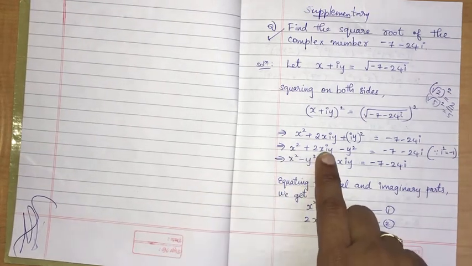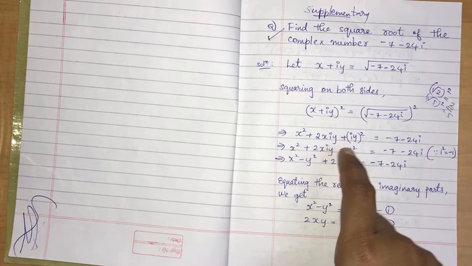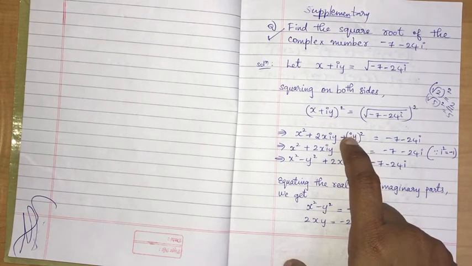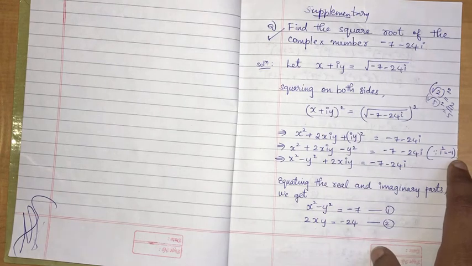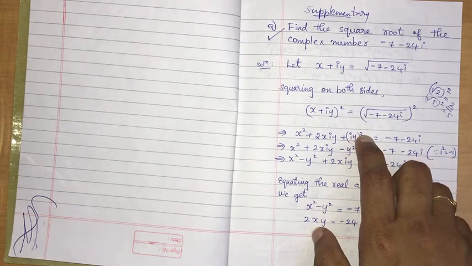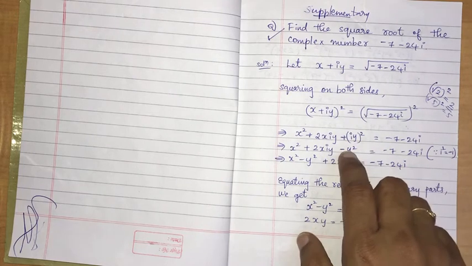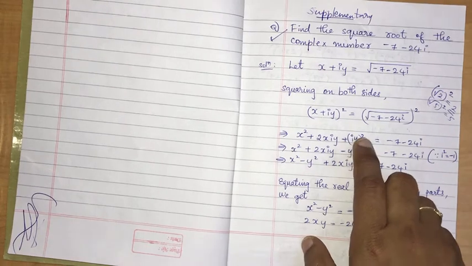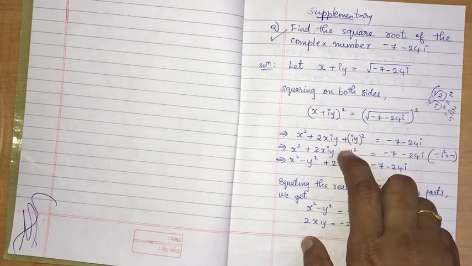Okay. Next line, this implies x square I'll write as it is. Then 2x iy. Next it is i square y square. Okay. i square, the value is minus 1. So minus 1 into y square, that will be minus y square. Is it clear? i square, the value is minus 1. That is why it became minus 1 into y square. I wrote it as minus y square.